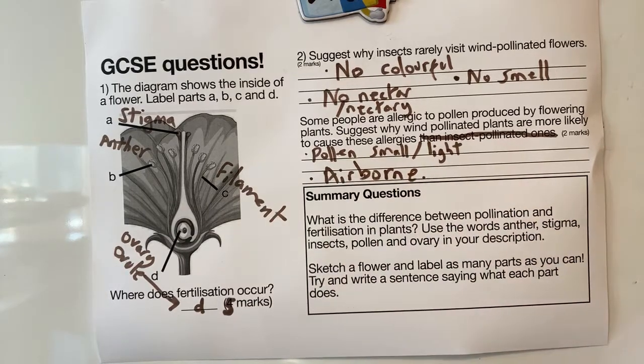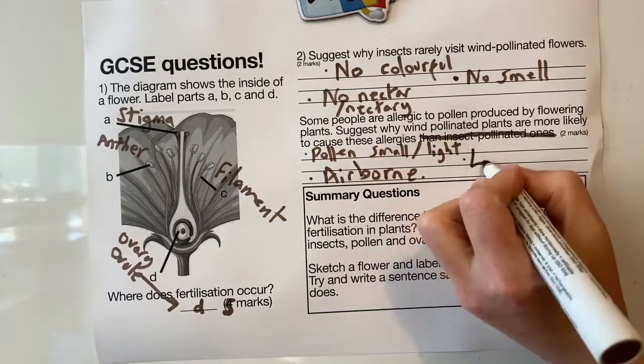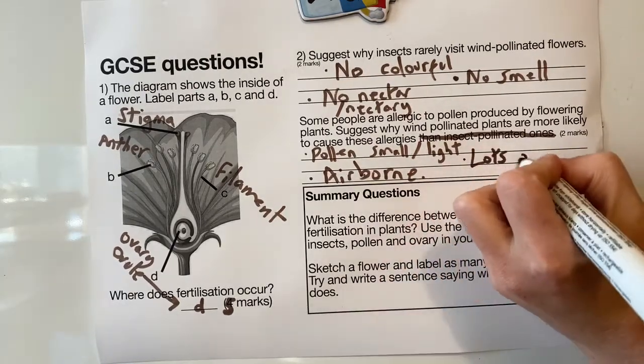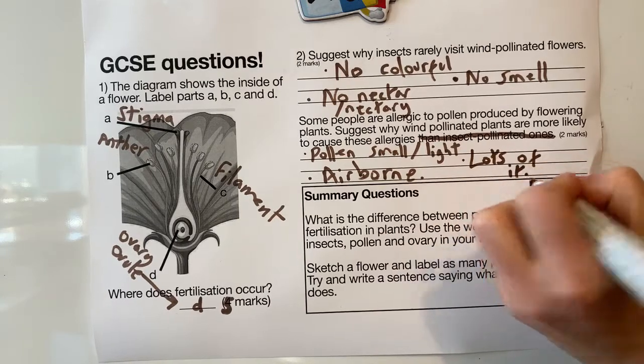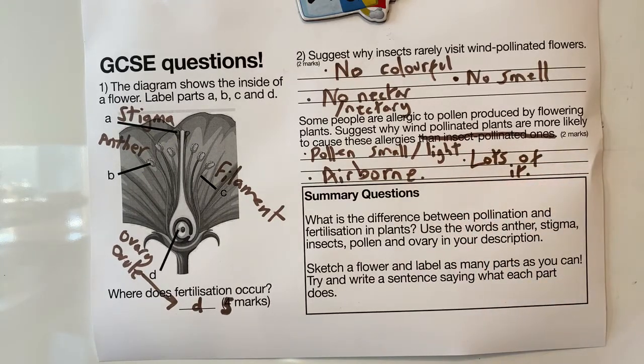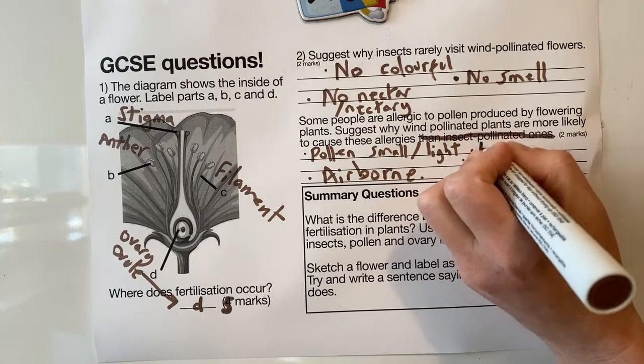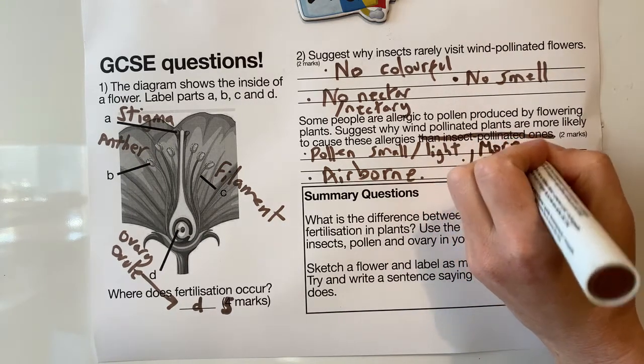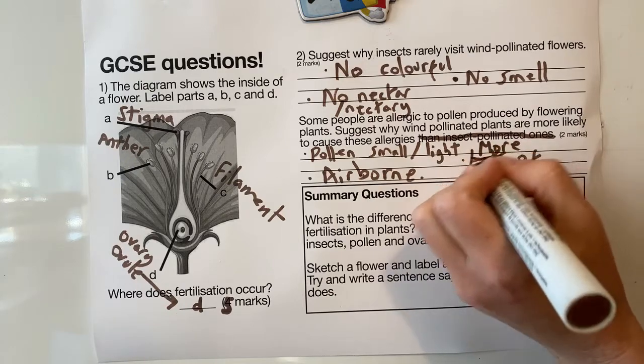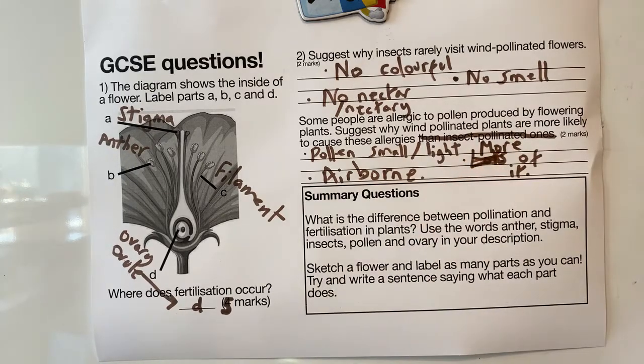And the last one, which one have I missed? It's in the air, it's small and light. Oh yeah, and there's loads of it. Actually, always a better word to use at GCSE is a comparative word. So instead of loads of it, I'm going to say more of it, because that shows that I know that animal pollinated plants don't give off as much. So well done if you got those. You could pick out any right answer from that.